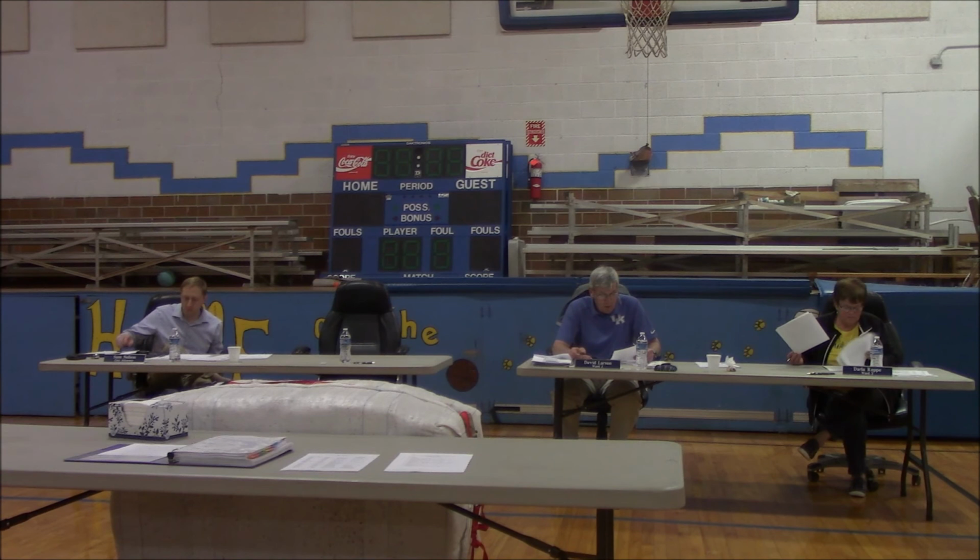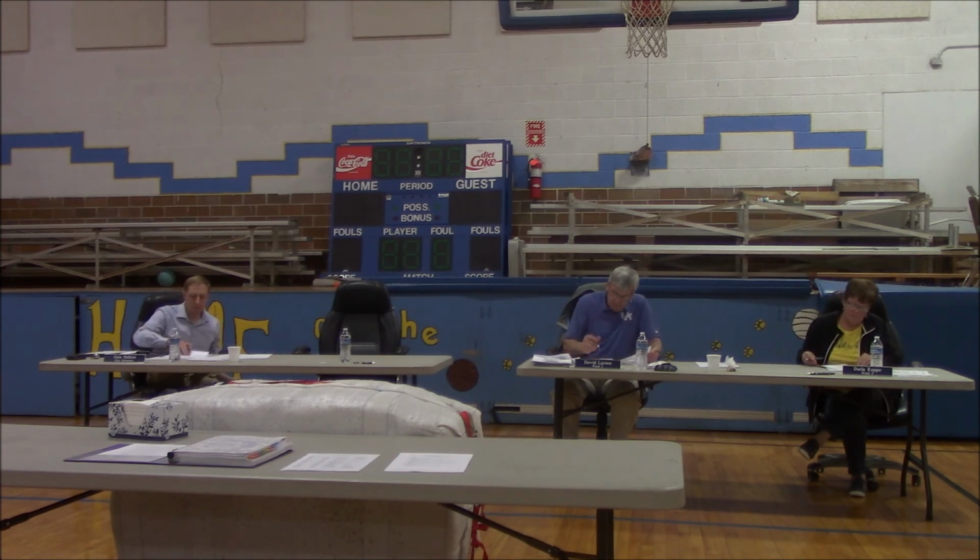I move we approve the first reading of ordinance number 2020-06, an ordinance amending section 1.0202, regular meetings of chapter 1.02 of the revised municipal ordinances of the city of Alcester.